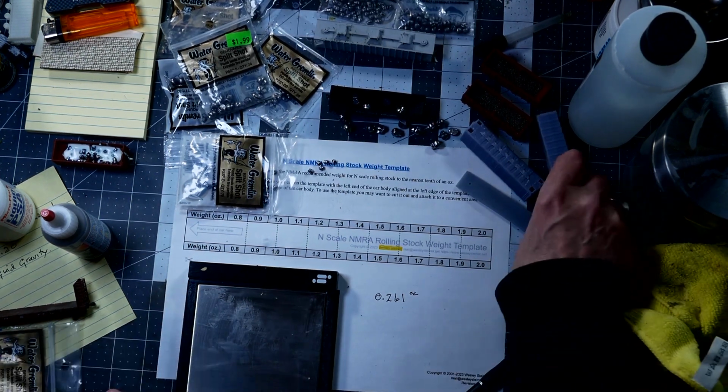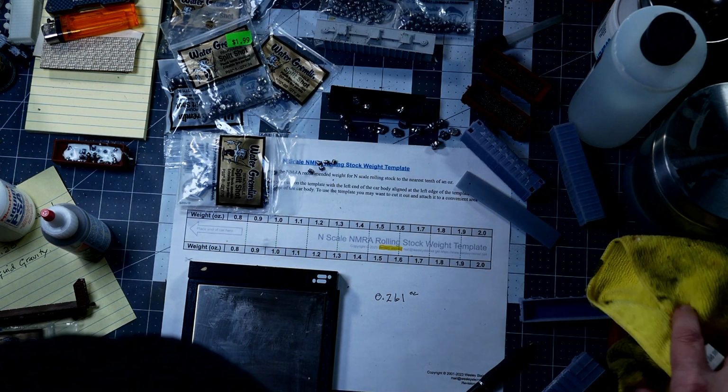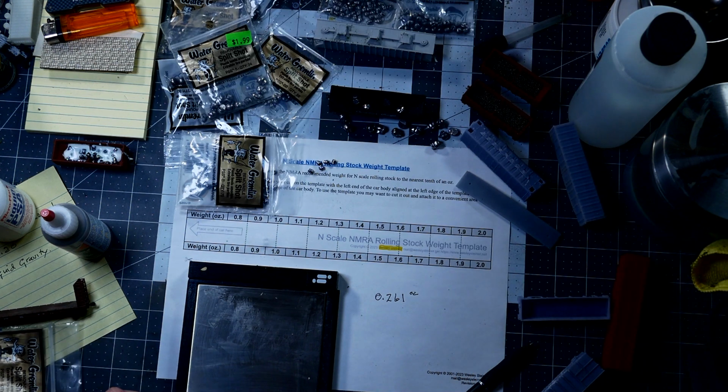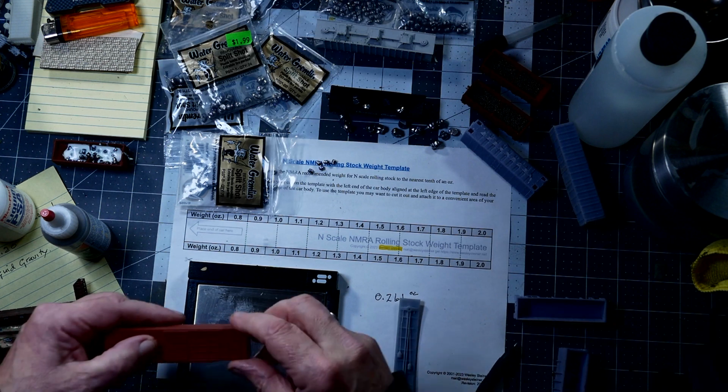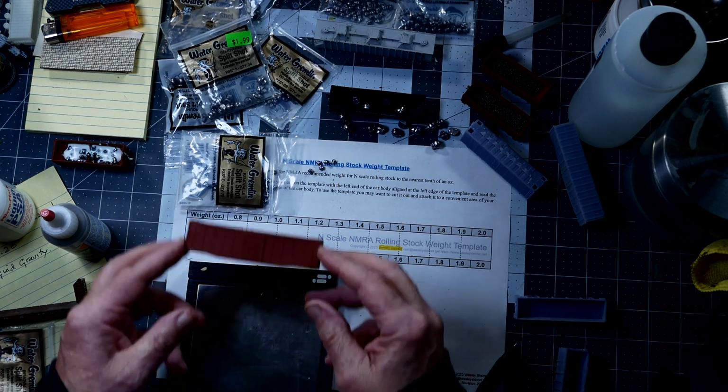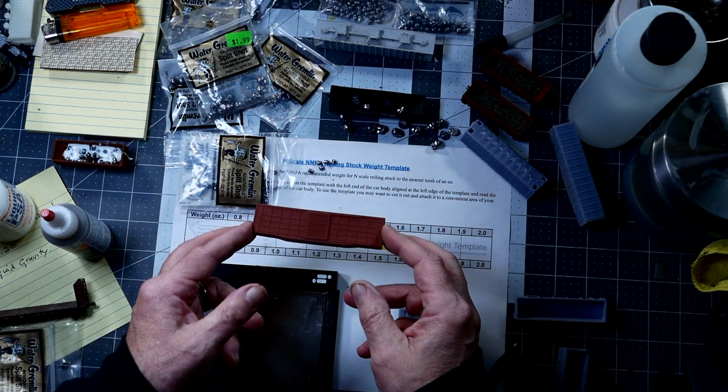The other thing I do with a lot of my, where are you? Did I not bring you over? That's crazy. Oh, here it is. Sorry, here it is. This is one I'm working on right now. I'll put it over here.